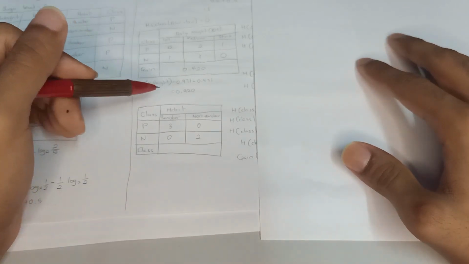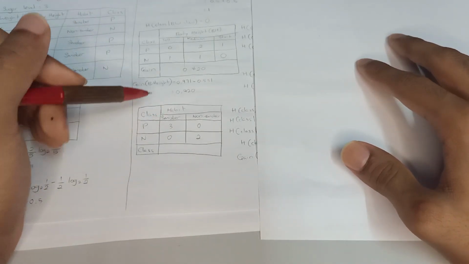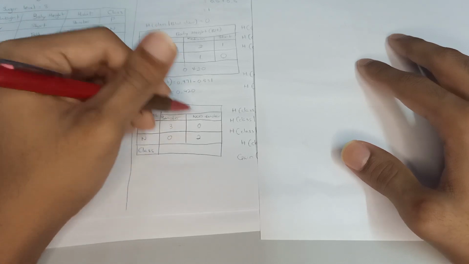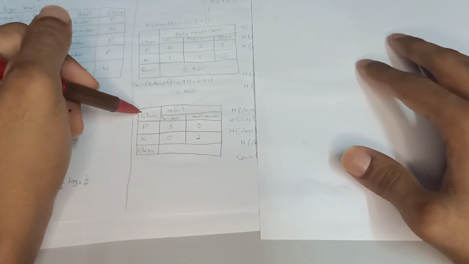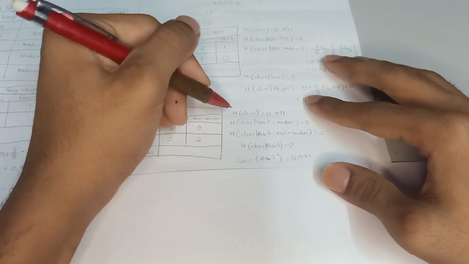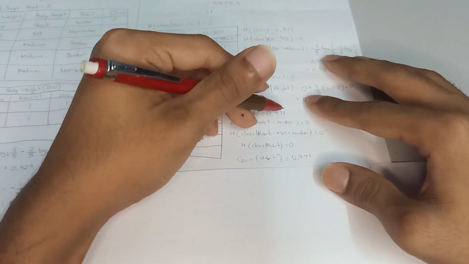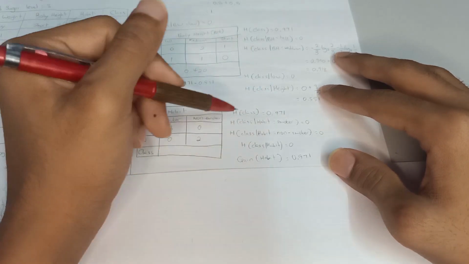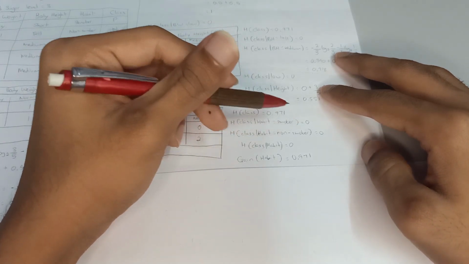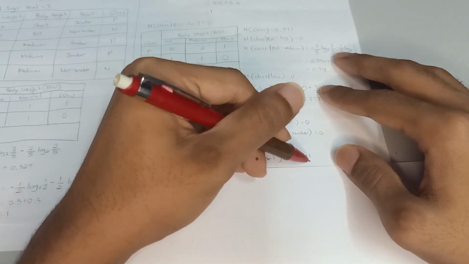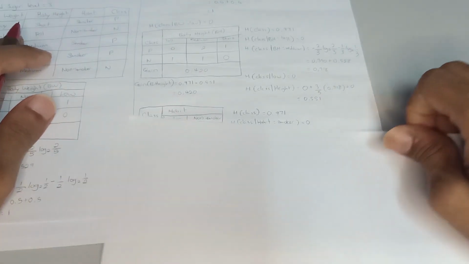The next thing we are going to do is find the gain for habit. Just like before, you're going to do the table as usual to make it easy to answer this question. This is the table for the habit. First thing first, H class equals 0.971. H class for habit smoker equals 0. H class for habit non-smoker equals 0. H class for habit equals 0. So the gain is 0.971.